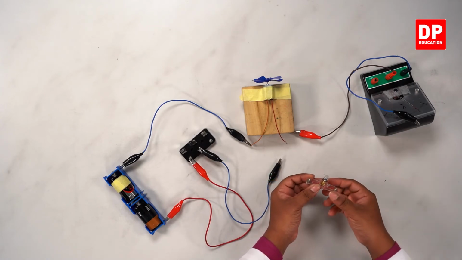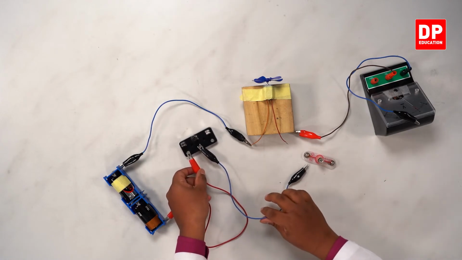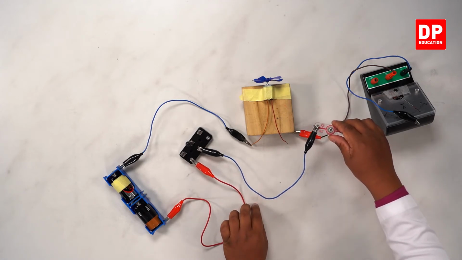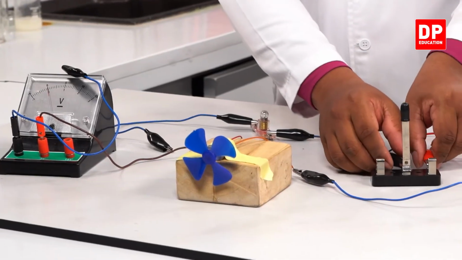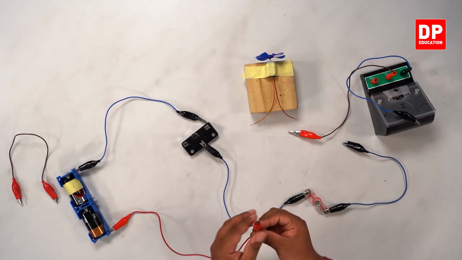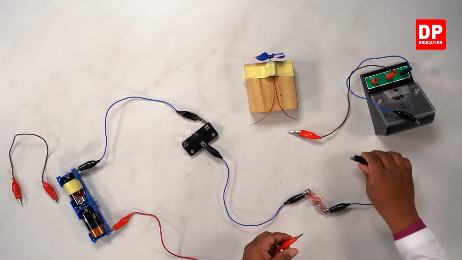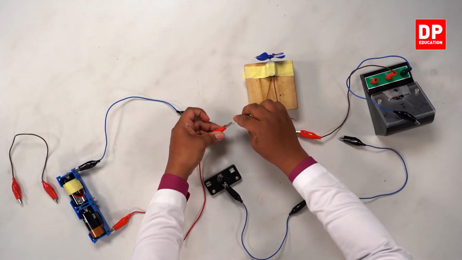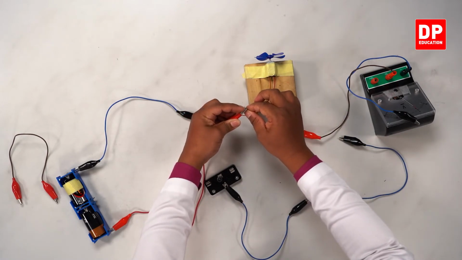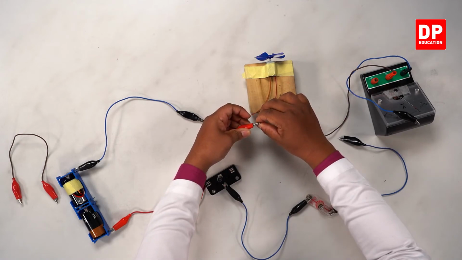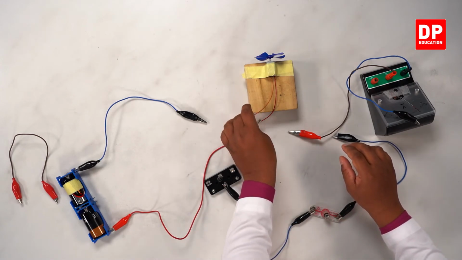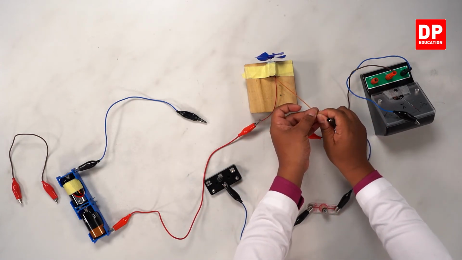So let's connect in that kind of way. Here we go, one end to the switch like this. So I'll disconnect the electric source. This is the positive terminal which I'm going to connect with the motor. Then after that, this is my light bulb. So I'm going to connect the light bulb terminal to the motor.